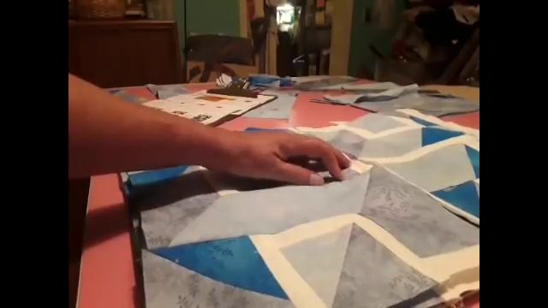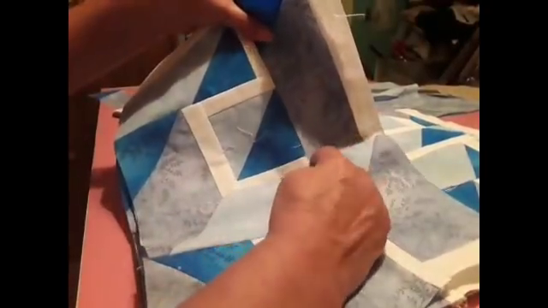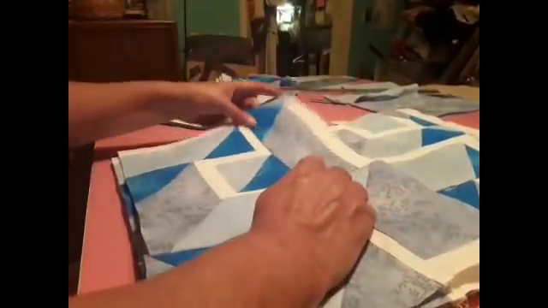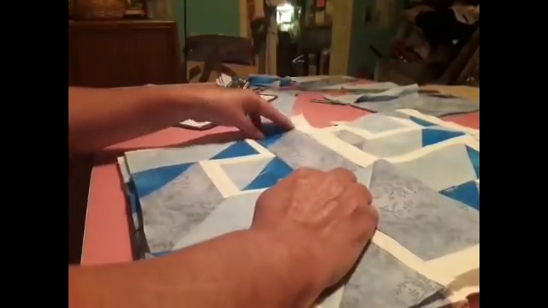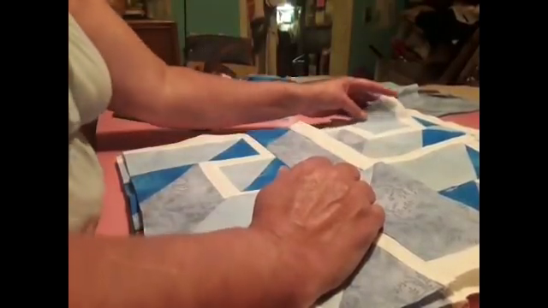Alrighty. Okay, here is a boo-boo that I made. There is supposed to be a white strip right here. So, that one right there would be labeled wrong. But all the rest of them are right.